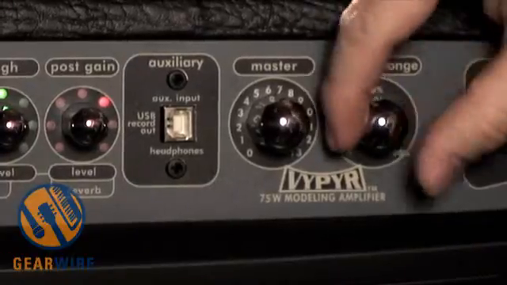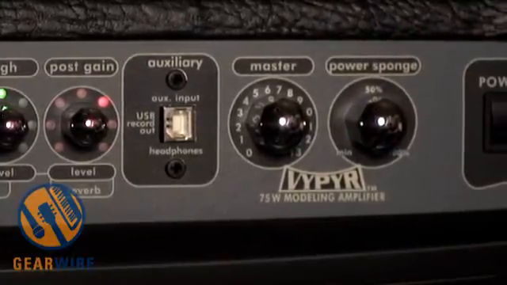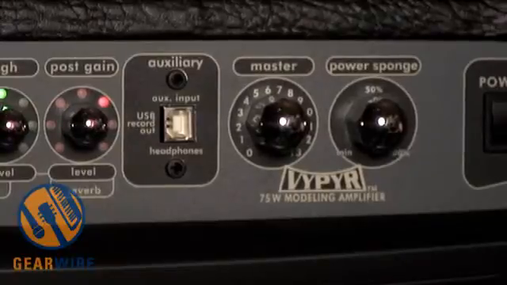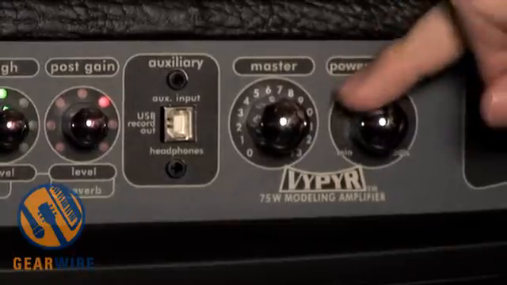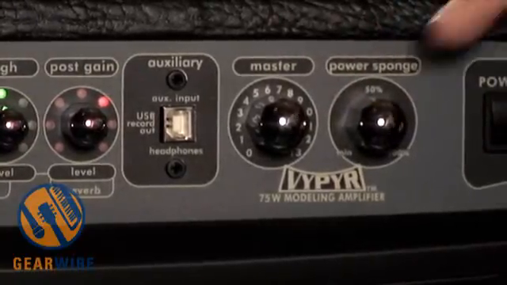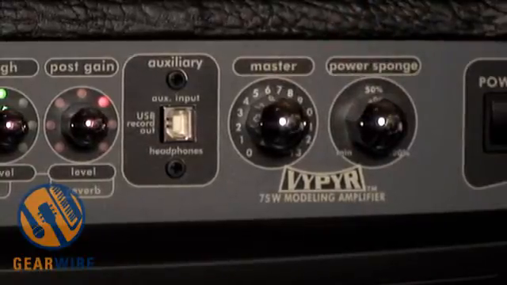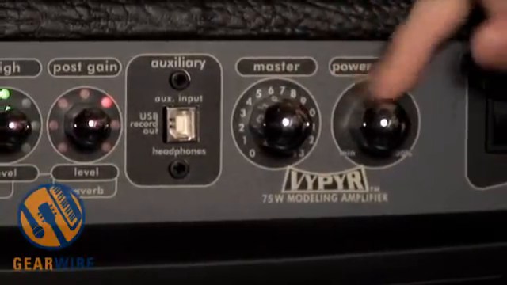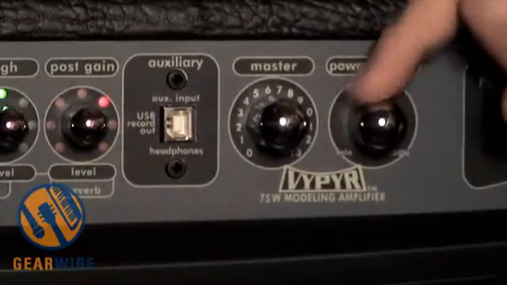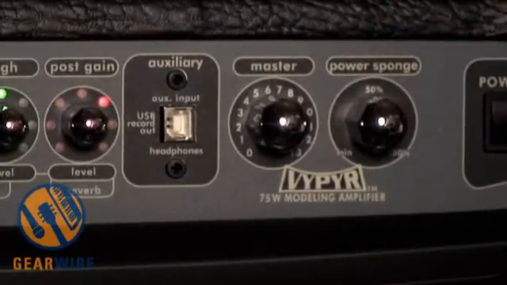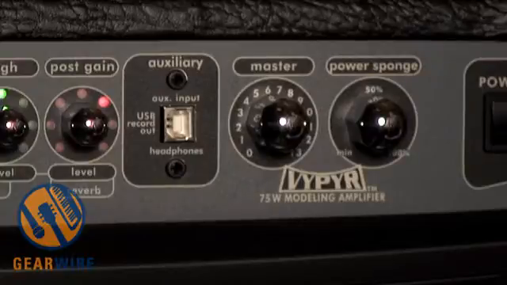Now let's decrease it here. A very subtle difference. It almost just affects the perceived loudness, but it's simulating a lower power supply to the same power section.